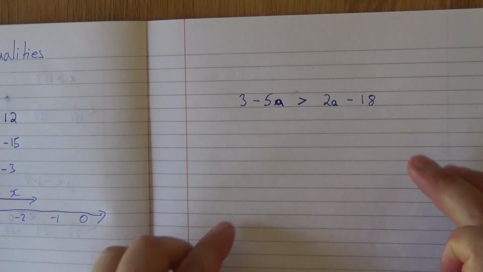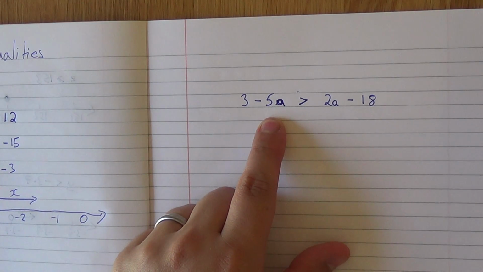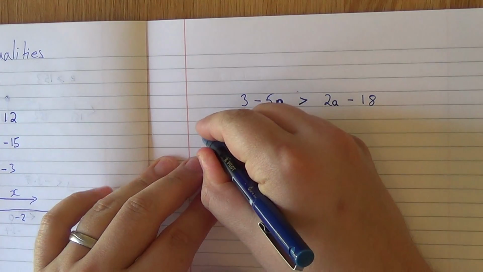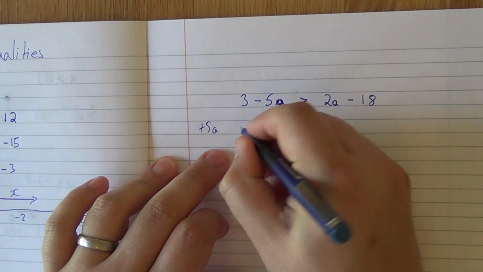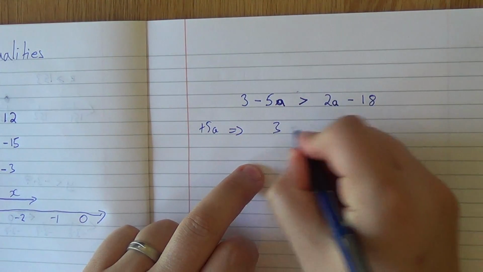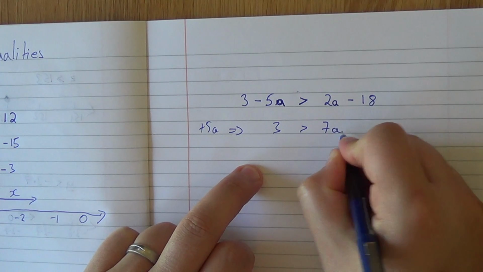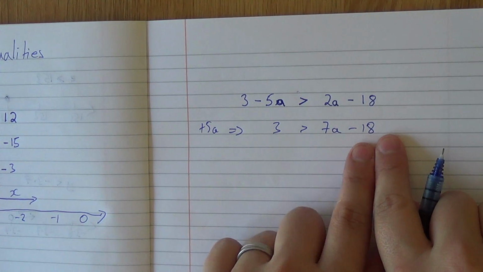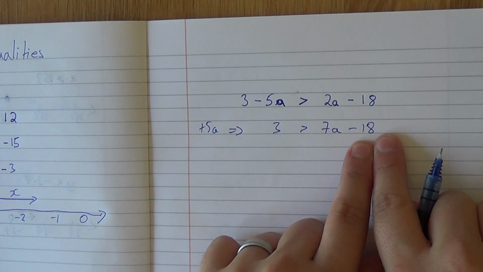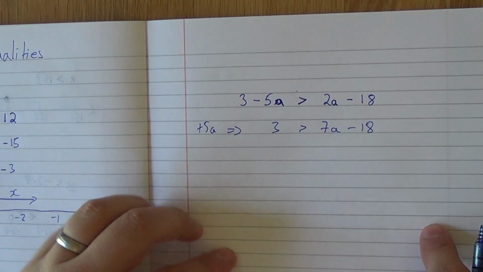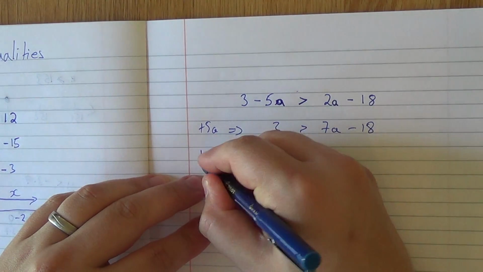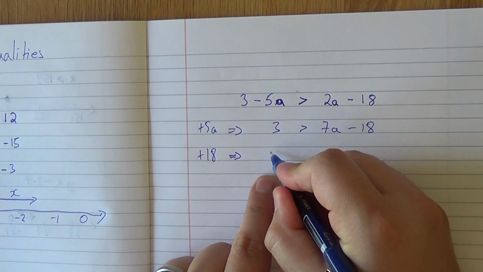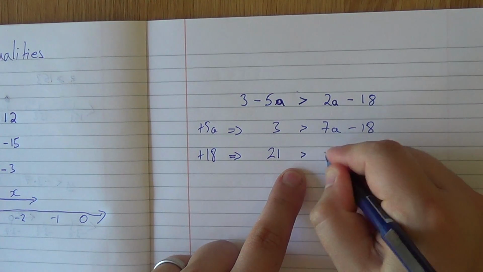So as I've mentioned before, we need to get rid of the least pleasant thing. Here it's the subtracting 5a's. So we add 5a's to both sides. That leaves us with 3 is greater than 7a take 18. Notice the 18 doesn't change because that hasn't got any a's. We're not adding 5, we're adding 5a's. So the quantity of a's is what's changing. We'll add this 18 to both sides. And that gets us 21 is greater than 7a.